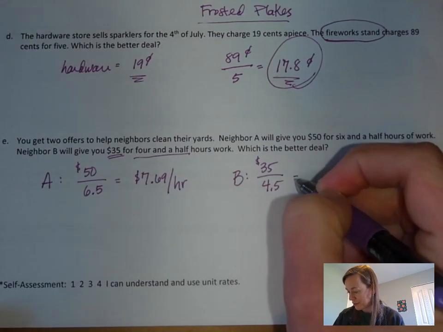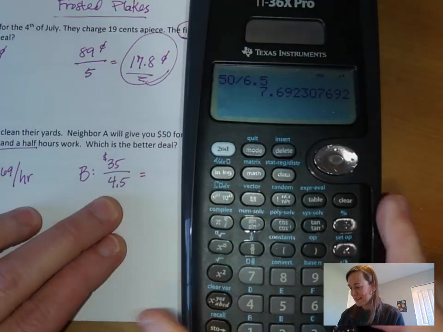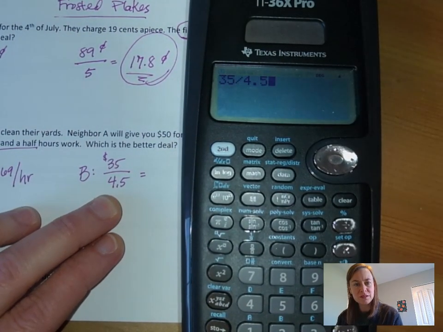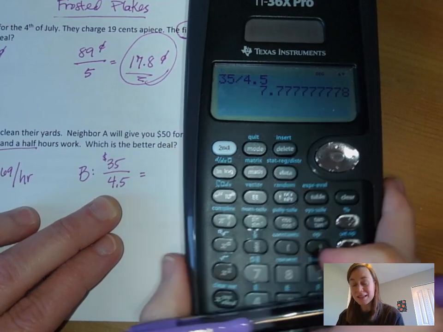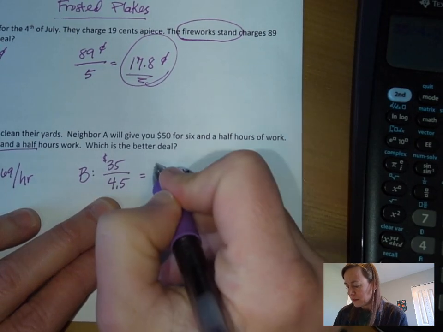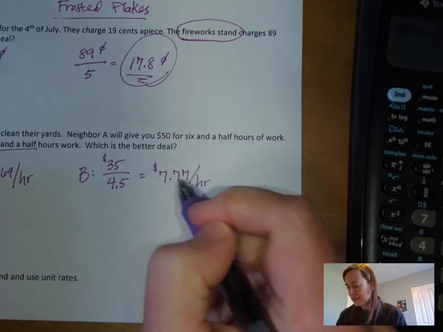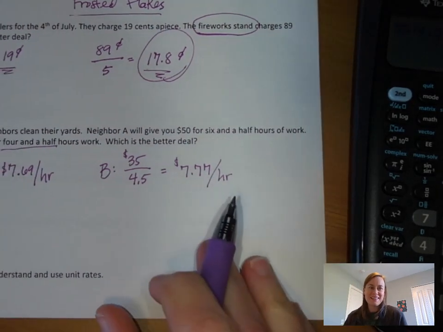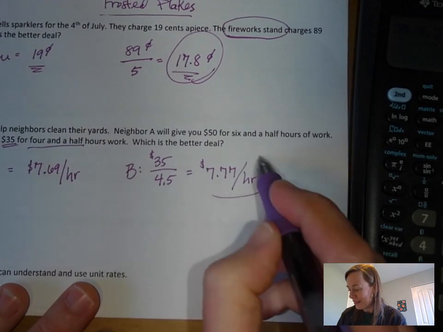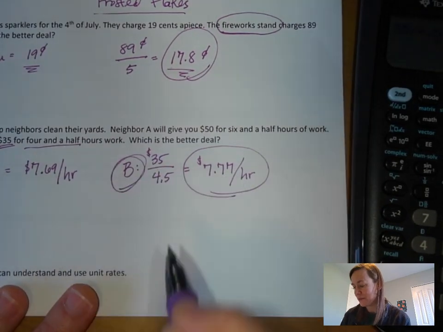Okay, what do you think, guys? What's the better deal? We don't really know yet. Are you making your bets? Let's see. 35 divided by 4.5 gives us 7.77. Ooh, it's very close. So would you rather earn $7.69 an hour or $7.77 an hour? Assuming you like the neighbors equally, might as well earn a little bit more per hour, right? So neighbor B has the better deal.